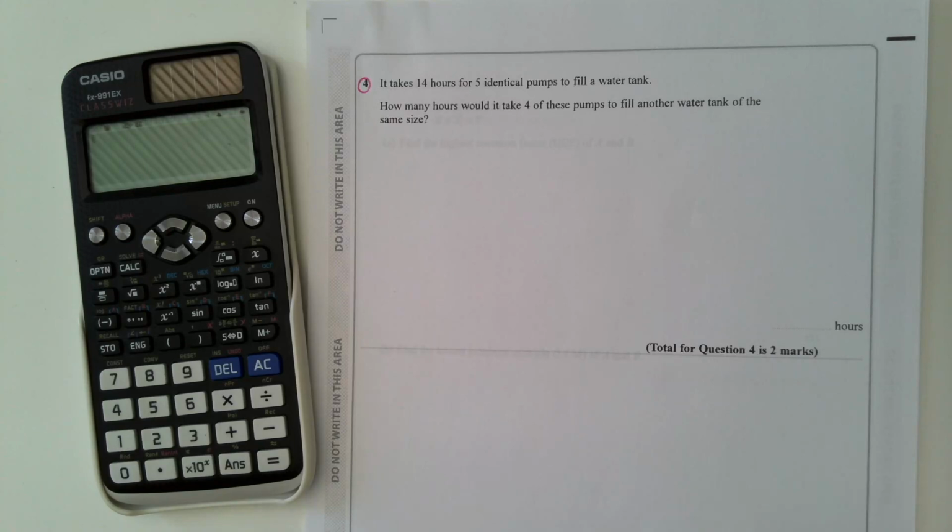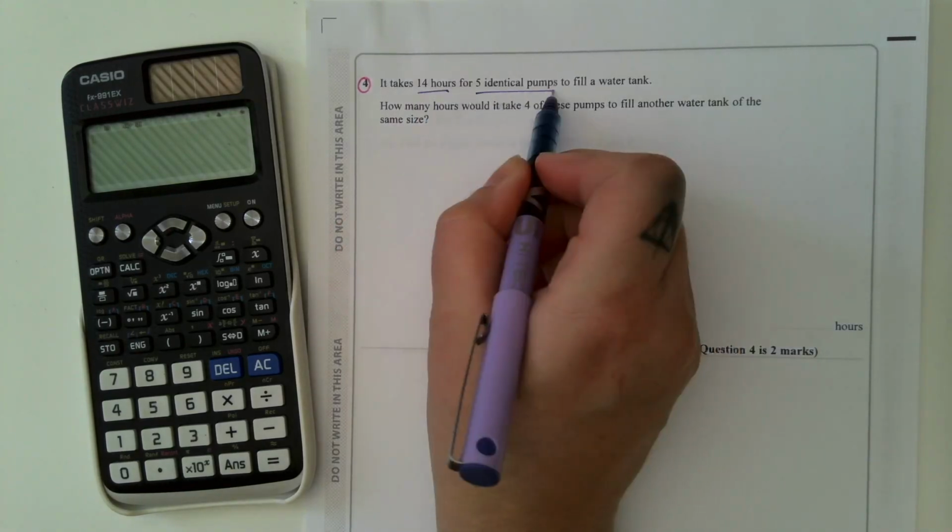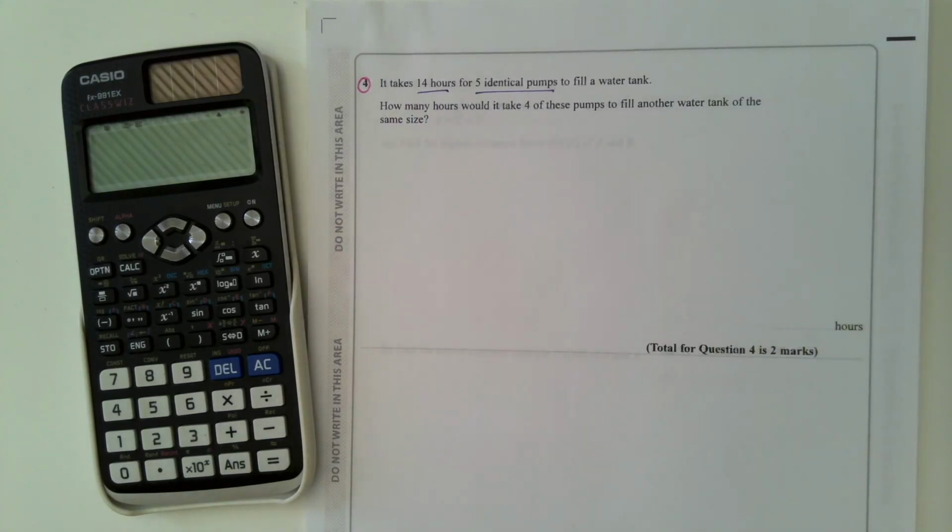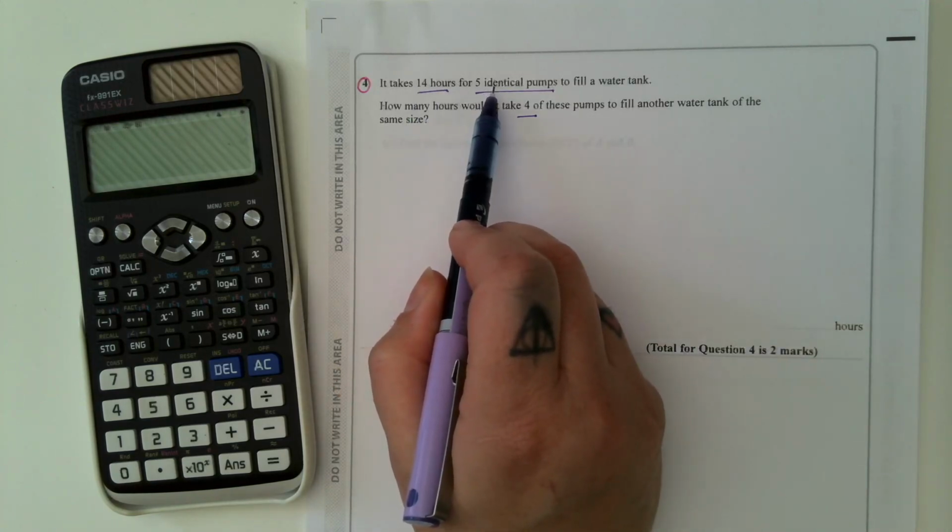Question 4. It takes 14 hours for 5 identical pumps to fill a water tank. How many hours would it take 4 of these pumps to fill another water tank of the same size? So 14 hours for 5 identical pumps.